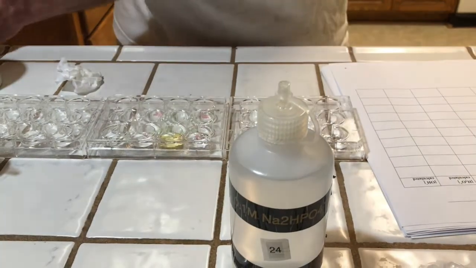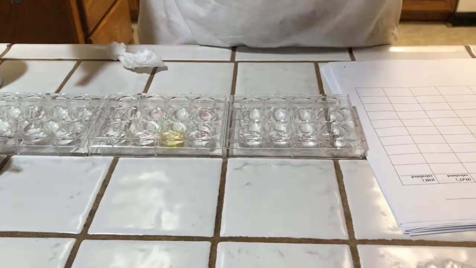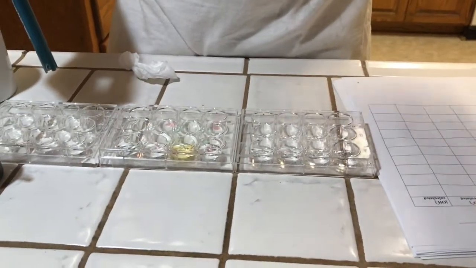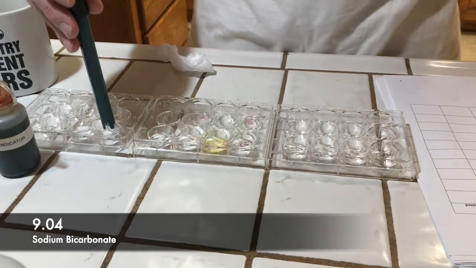The last salt we're going to measure is sodium bicarbonate. Again, these are all 0.1 molar solutions, pH 9.04.